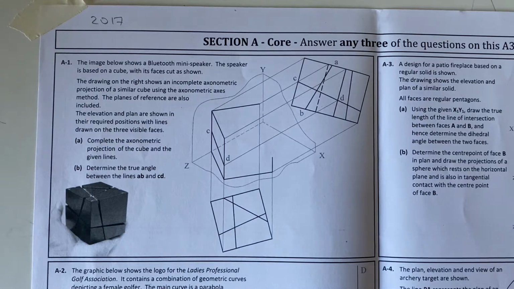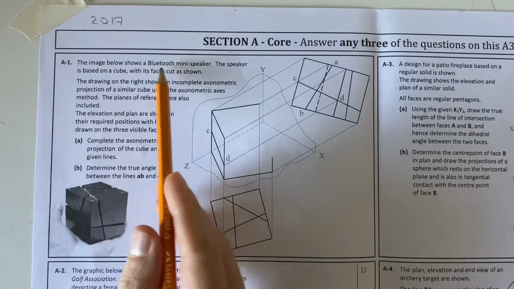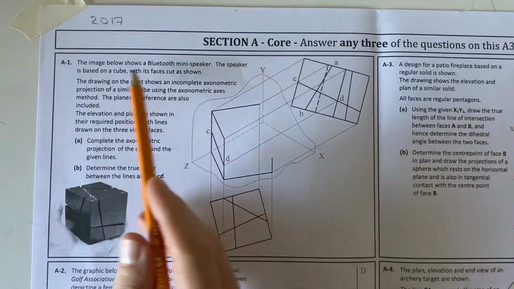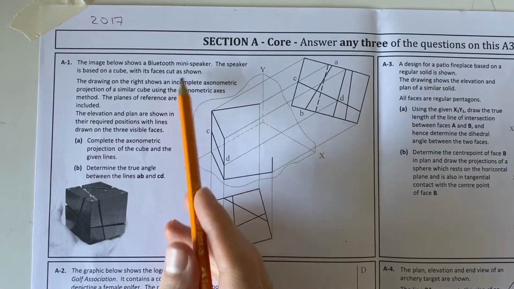Well lads, I'm going to go through the 2017 higher level short questions here in this video. So for A1, the image below shows a Bluetooth mini speaker. The speaker is based on a cube with its faces cut as shown.